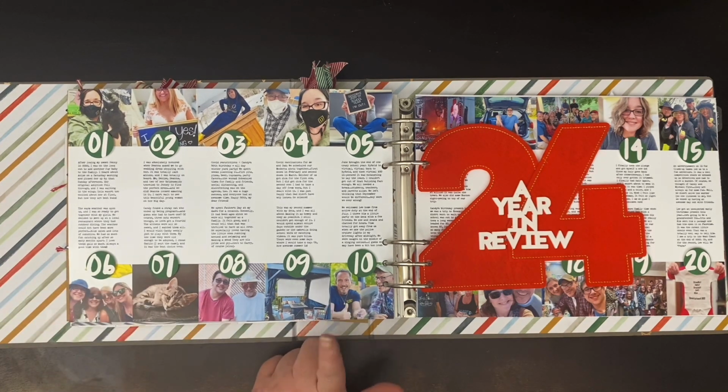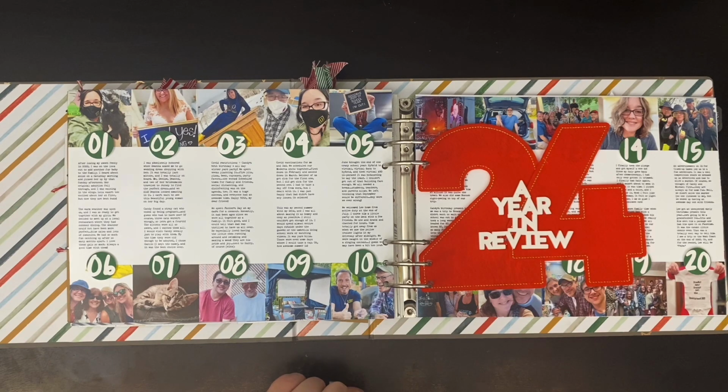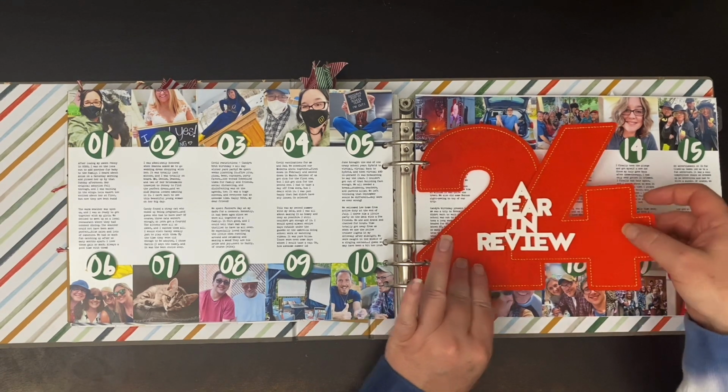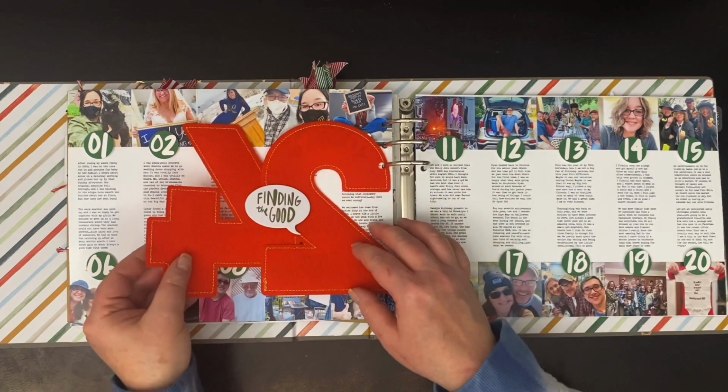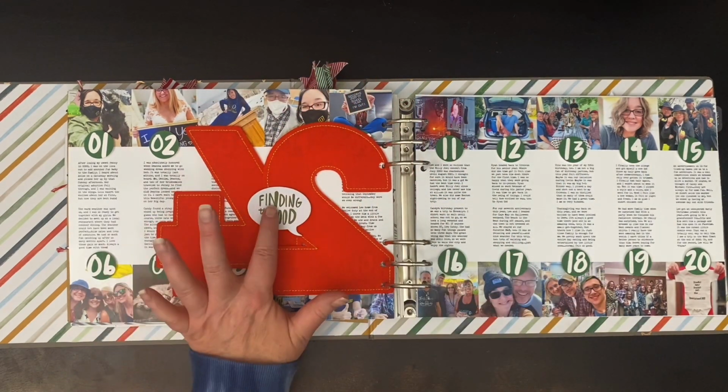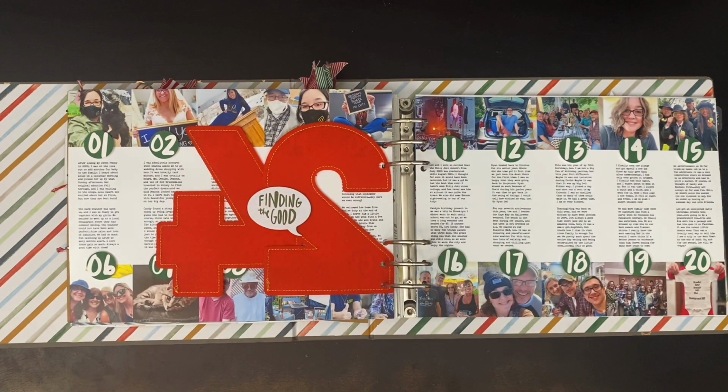I do plan on doing a year in review page going forward in all of my December dailies. It was just so fun to look back on the different moments, and a little tough to choose. A whole year, we have a lot of memories, but I went through and picked out the ones that I wanted to include. This was attached directly to the rings and one of the chipboard speech bubbles on the opposite side.